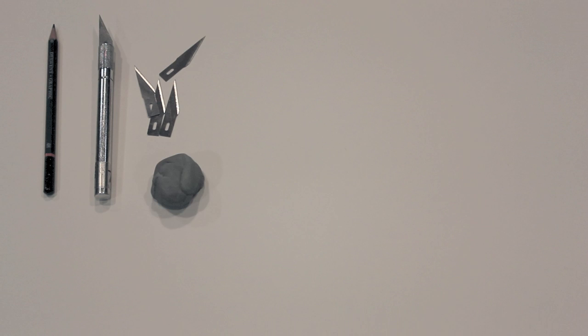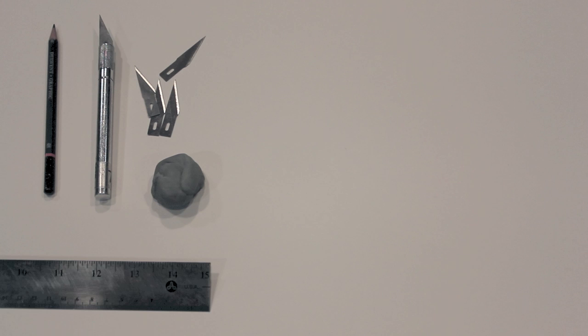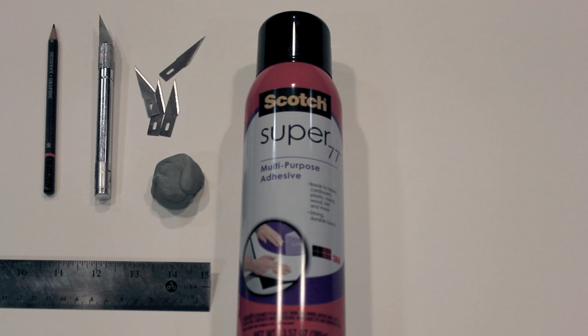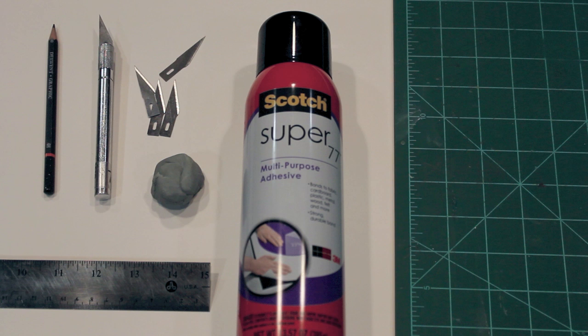A graphite pencil, an X-Acto knife, extra blades, a kneaded eraser, a ruler, spray adhesive, and a cutting mat.